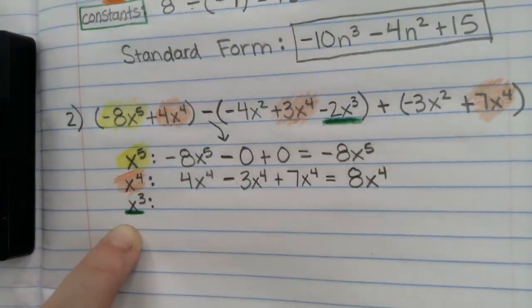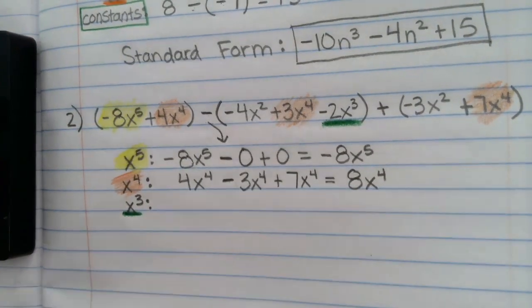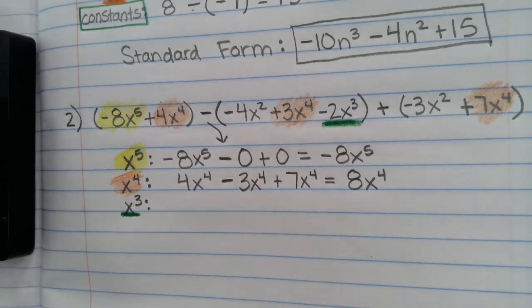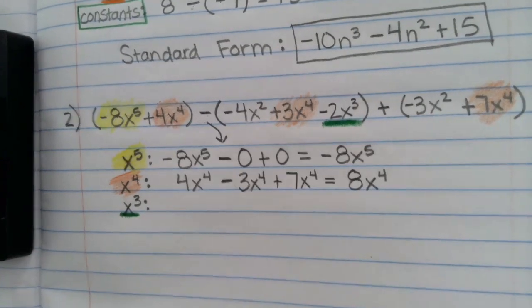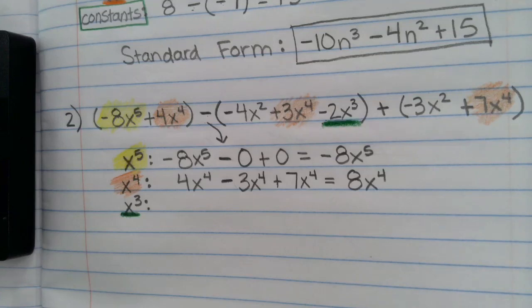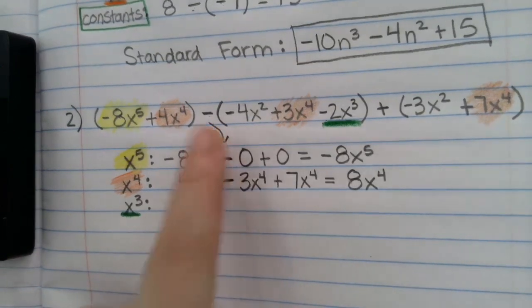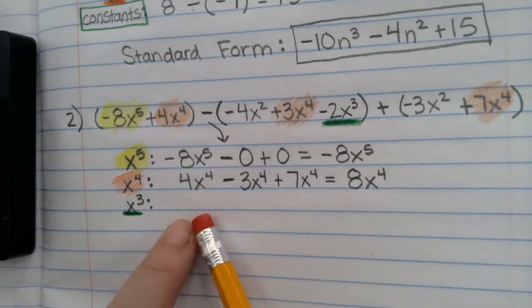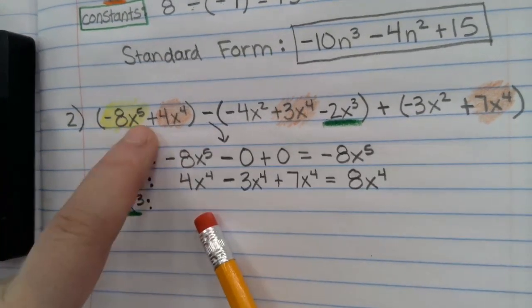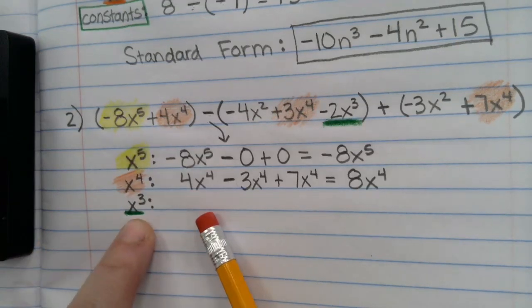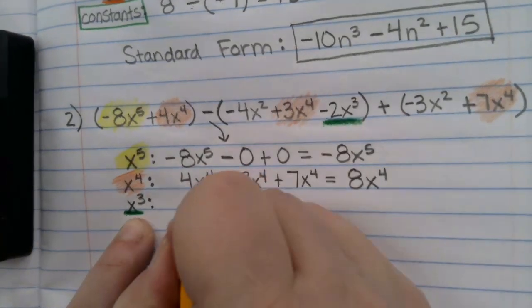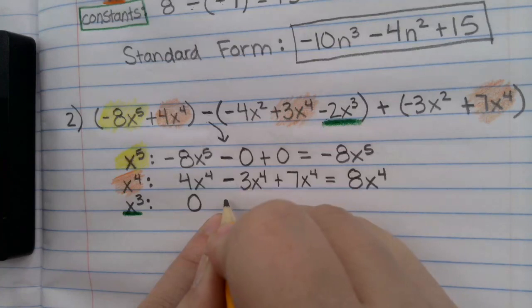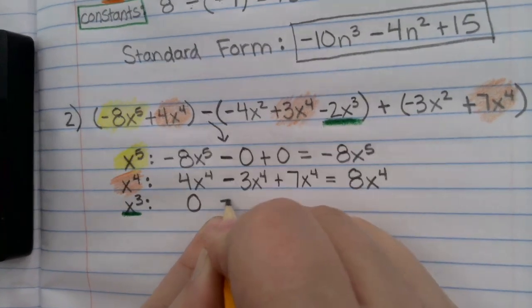And nothing over there. Alright, so this is the part where zeros become a really big deal. Because some people would look at this and they're like, oh, it's just negative 2x to the 3rd. Done. But because of this minus, it goofs everything up a little bit. So I'm going to go through and think of my first, second, and third. So in the first polynomial, this binomial, do I have any x to the 3rds? No. So that starts with 0. Then what's my first operation? Minus.